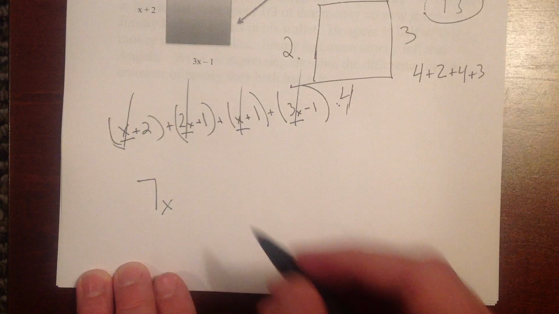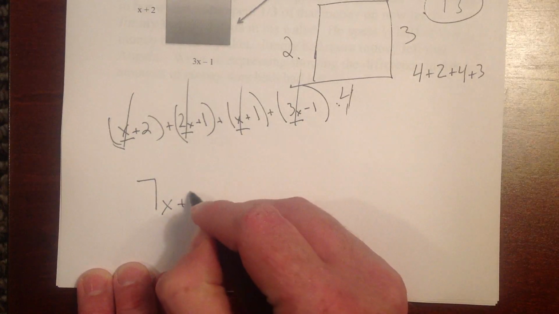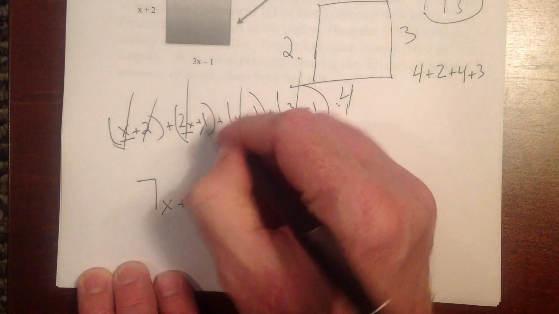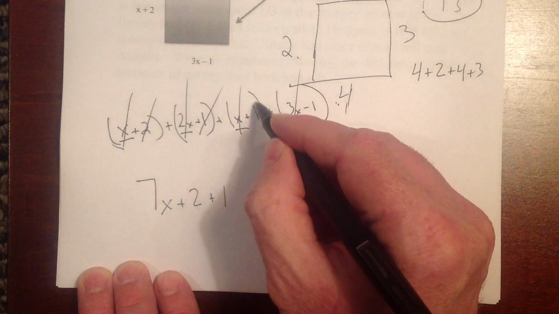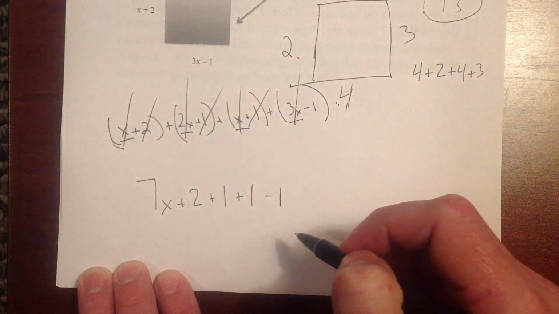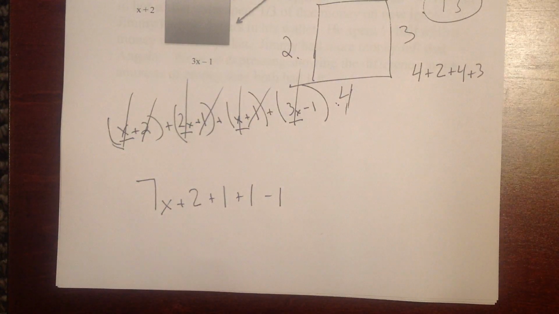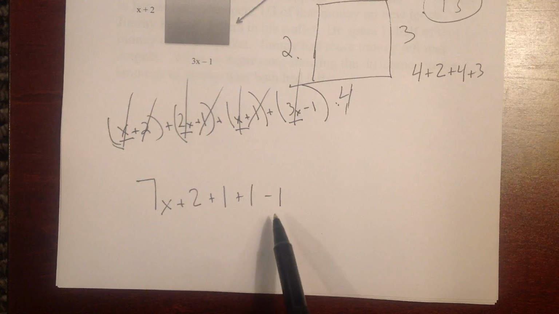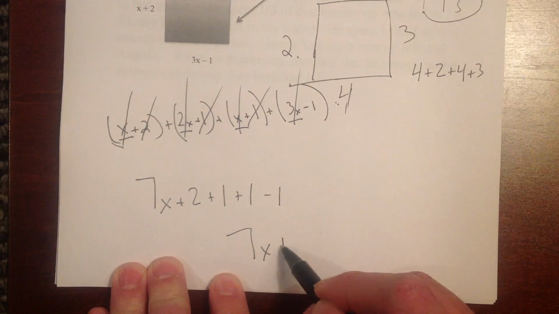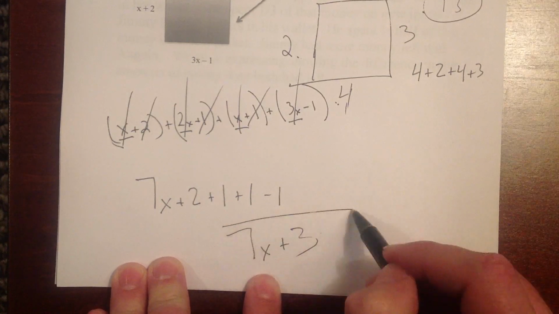So I'm done with those. Now what I'm left with, I'm going to write out: plus 2, plus 1, plus 1, and then minus 1. I can't combine my 7x with anything. So now I say 2 plus 1 is 3, plus 1 is 4, minus 1 is 3. So my answer is 7x plus 3.